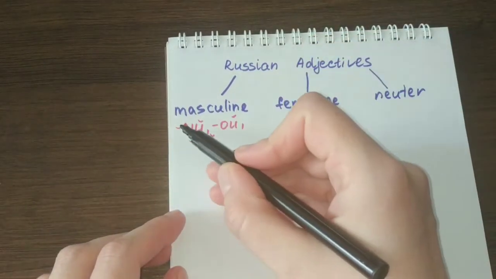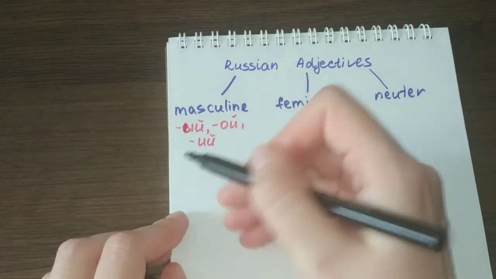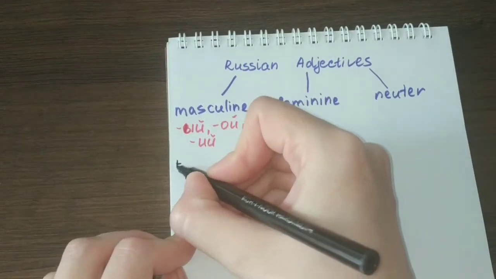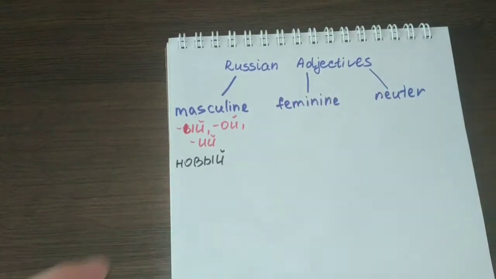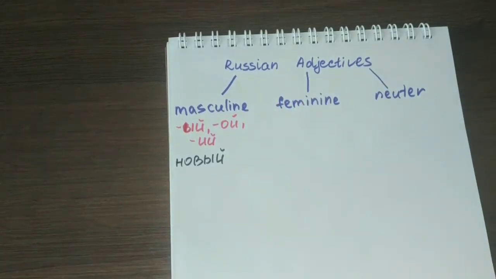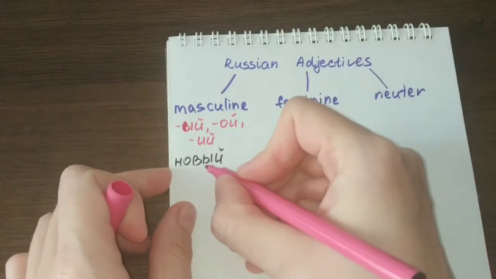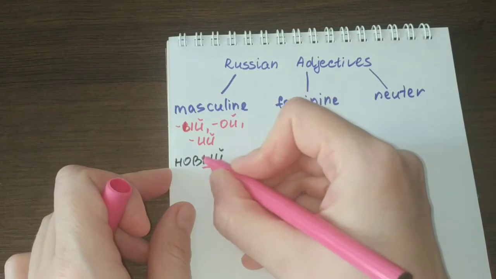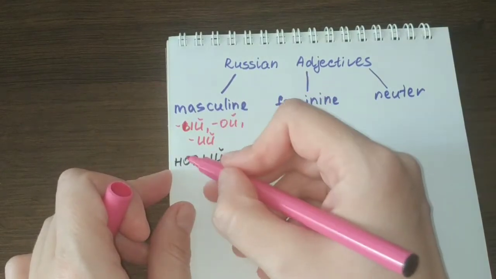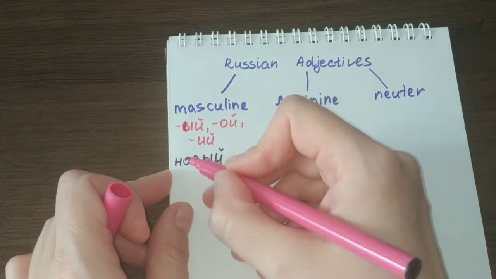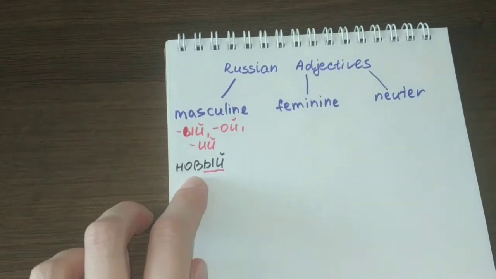Let's first take an adjective ending in y. Let's take this one: новый. This adjective is ending in y, and it is of masculine gender. It is translated as new.